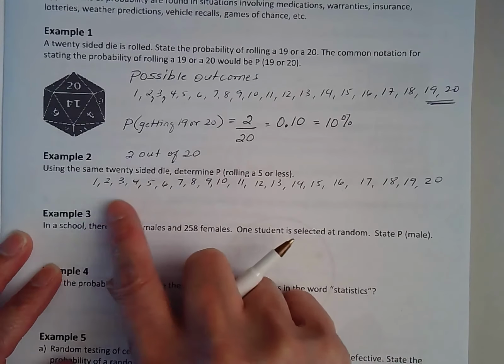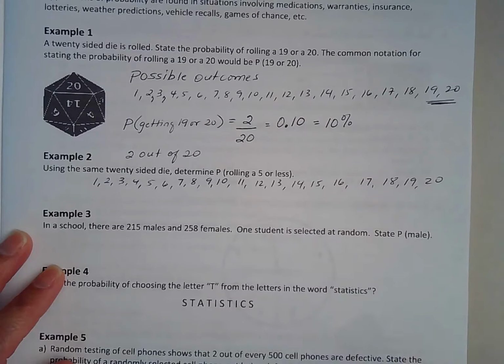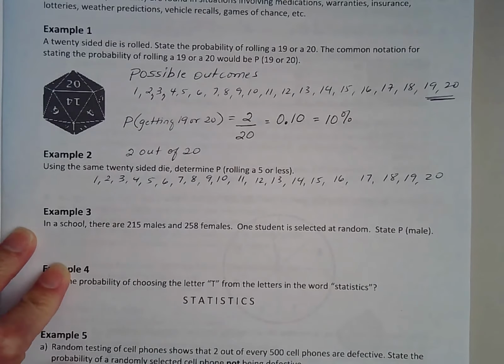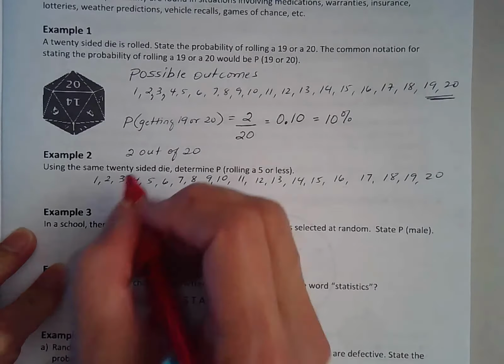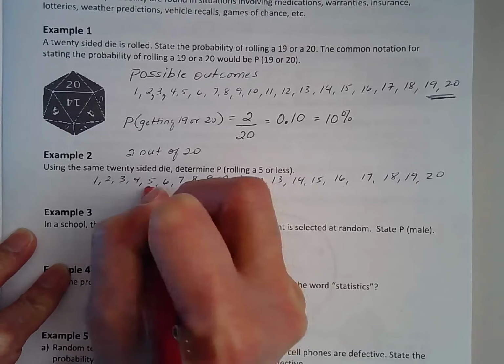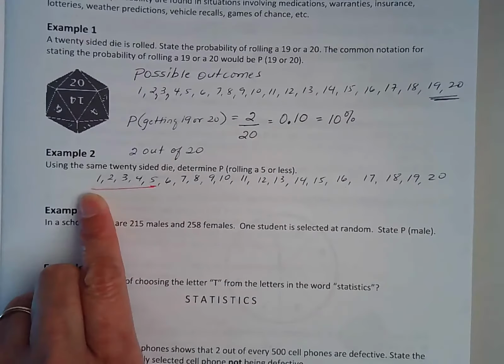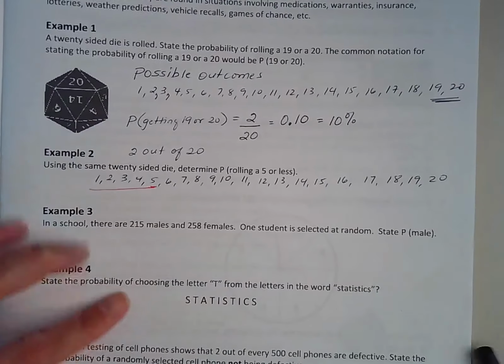What numbers are 5 or less? 5 is right there, or less. So I'm looking at all of these numbers down here, right?